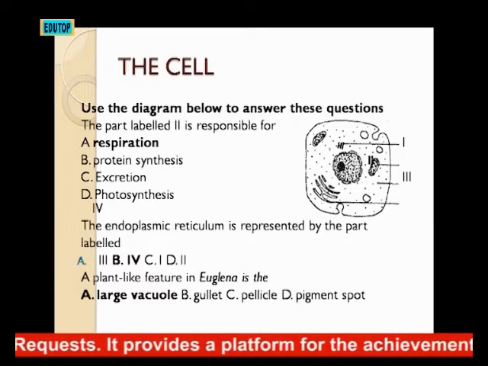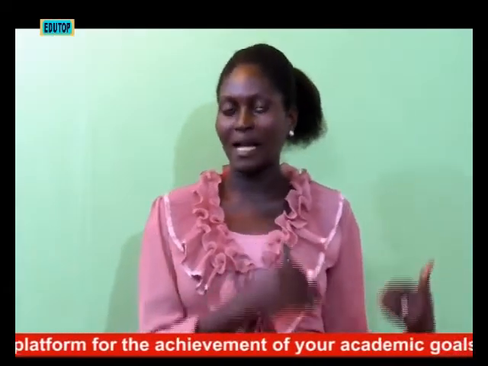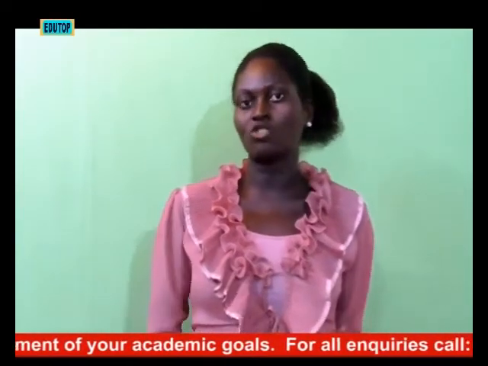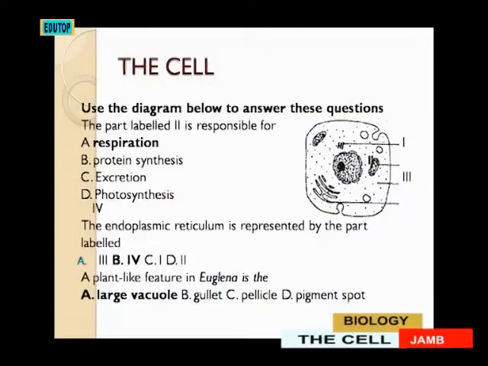Then the next question: a plant-like feature in Euglena is what? You know, Euglena has both plant and animal structure. So some features characterize Euglena as animal, while some other features characterize Euglena as plant. We have 4 options here: large vacuole, the gullet, the pellicle, or the pigment spot. Plant cells have a large centrally placed vacuole. That's one characteristic of plant cell. So large vacuole is the answer. That's a plant-like feature in Euglena.